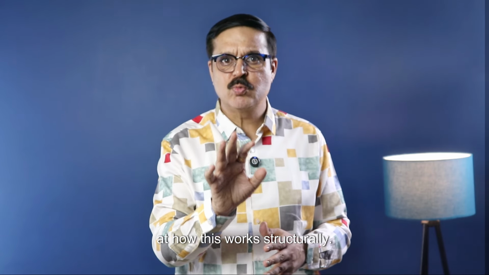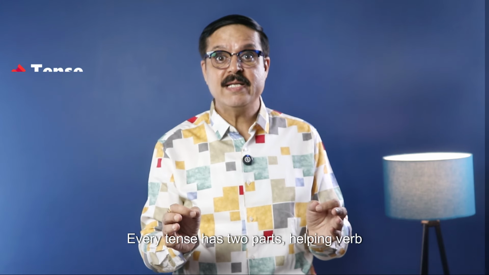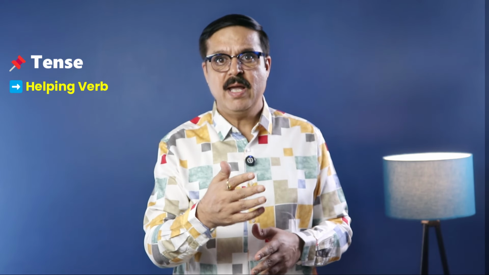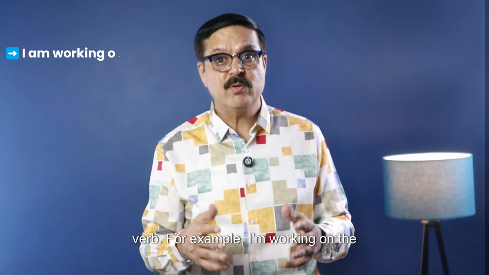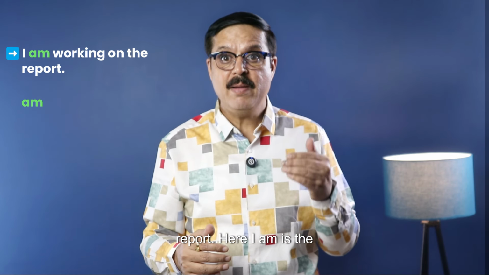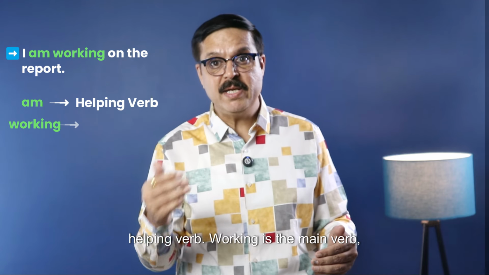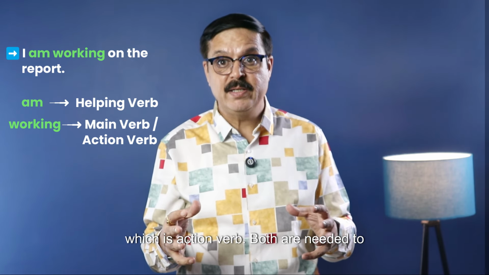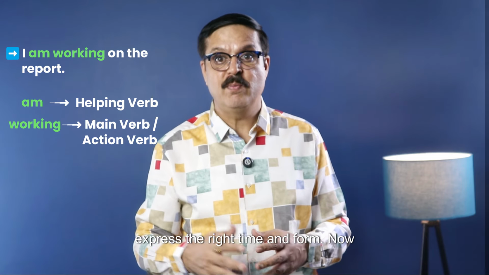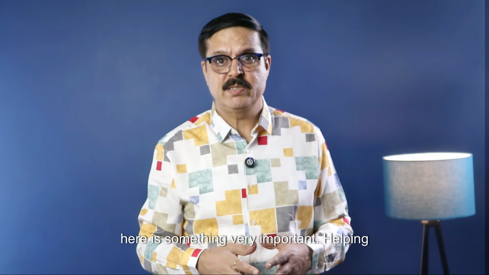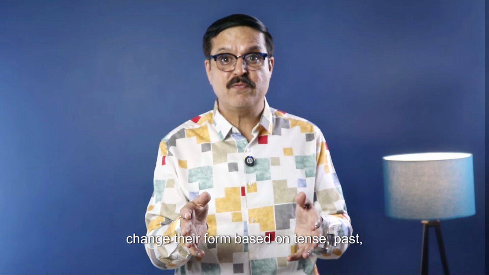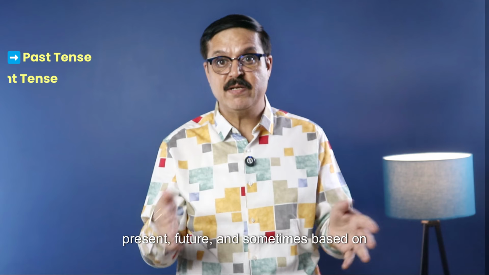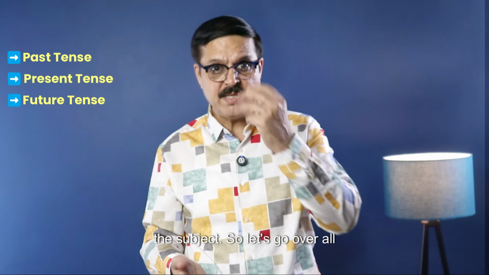Let's look at how this works structurally. Every tense has two parts, helping verb and main verb. That is also called action verb. For example, I'm working on the report. Here, am is the helping verb, and working is the main verb, which is the action verb. Both are needed to express the right time and form. Now, here is something very important. Helping verbs change according to the tense and subject. And main verbs may change their form based on tense, past, present, future, and sometimes based on the subject.